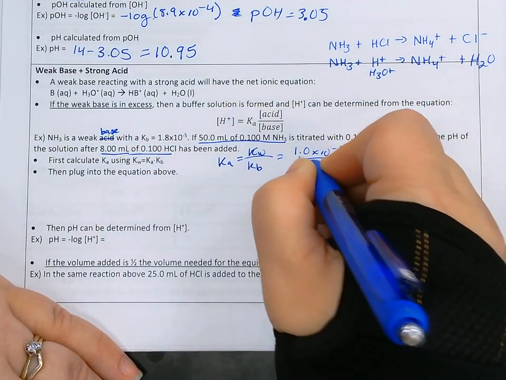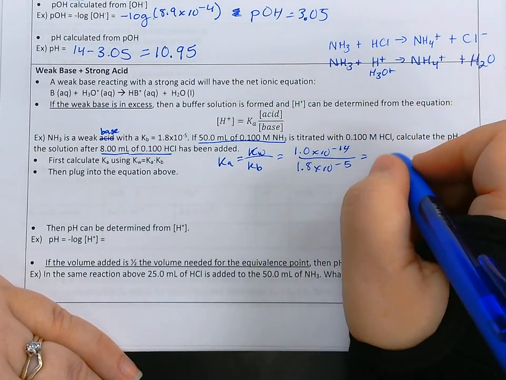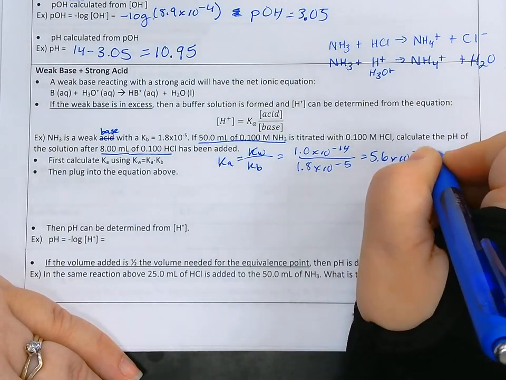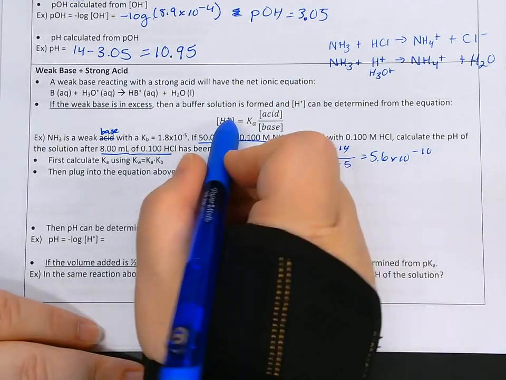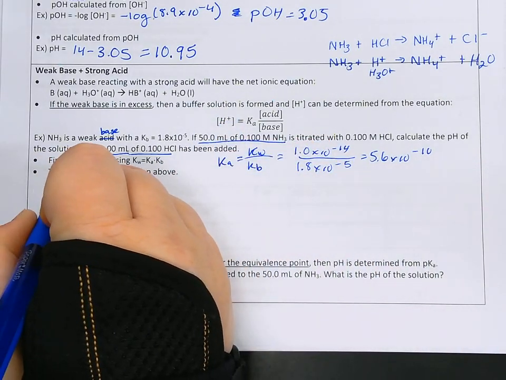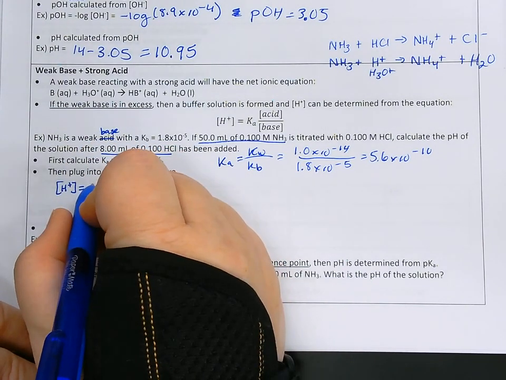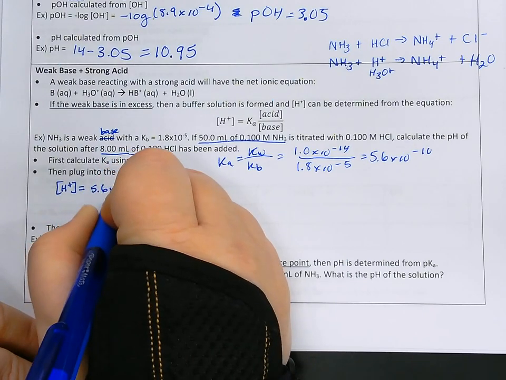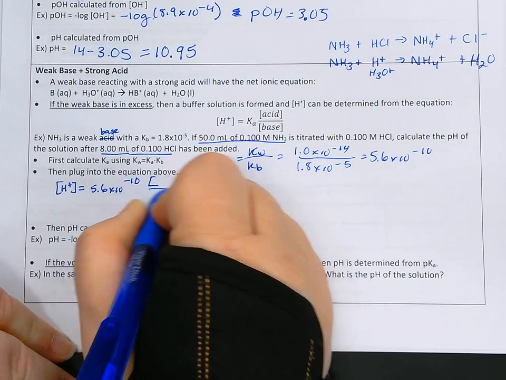And then we got 1.8 times 10 to the negative 5. So we get 5.6 times 10 to the negative 10. It's a good place to practice in your calculator too. And then we're going to plug into this equation. So our hydrogen ion concentration is going to be equal to the 5.6 times 10 to the negative 10 times our acid over our base.